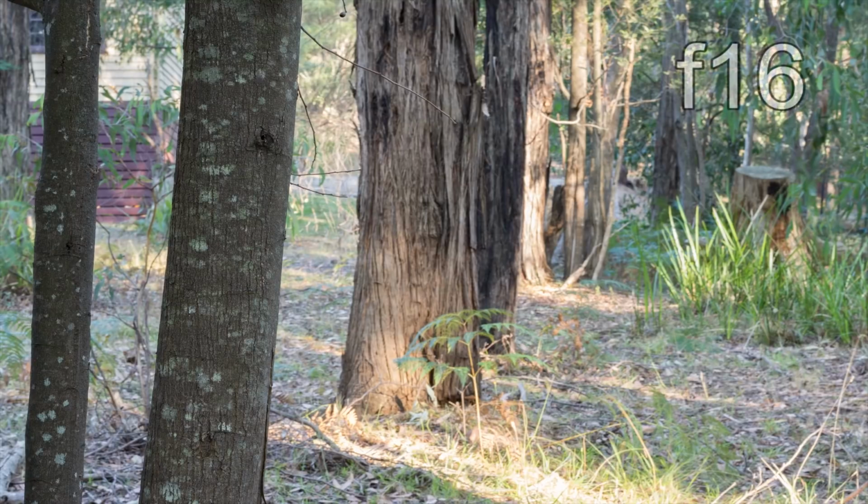So you can see now with this image that the trees in the background are almost totally in focus now. So you're getting a lot more detail back there again. And going from one to the other, you can see in our first image at f1.8, the background's very blurry.